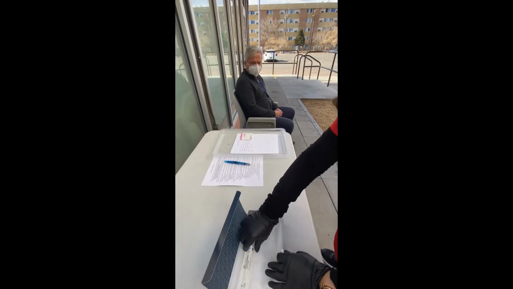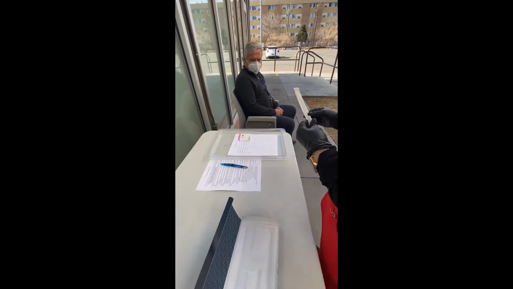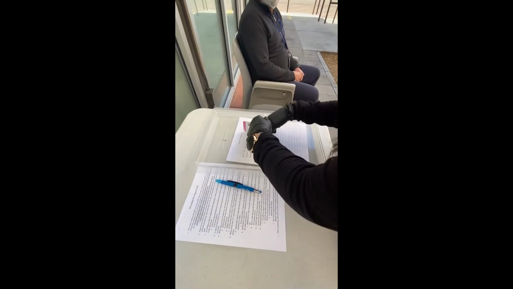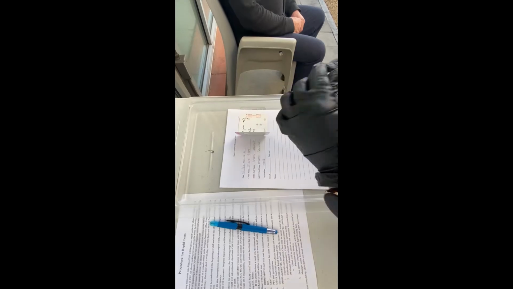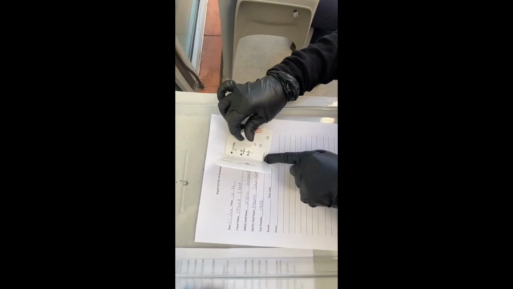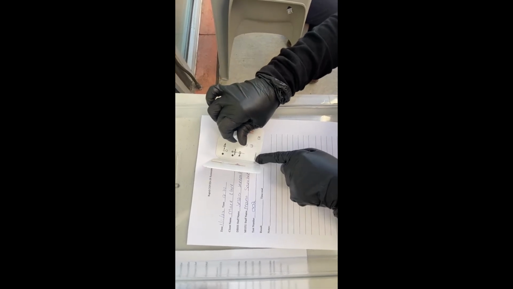The Mo2 staff member will now remove the droplets and add 6 drops to the top well of the test itself. Be sure not to touch the tip of the dropper to the test.